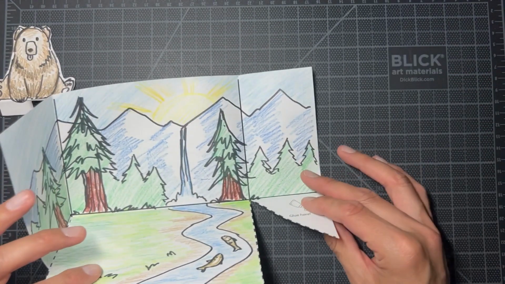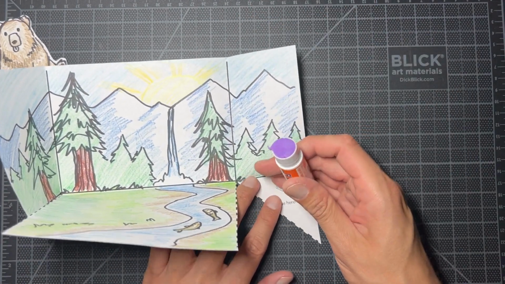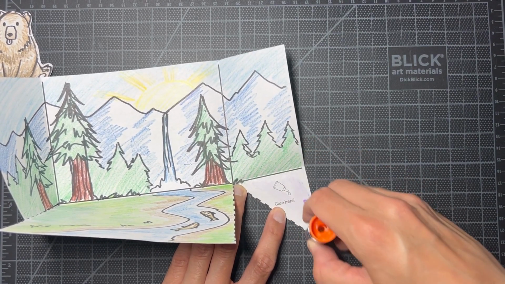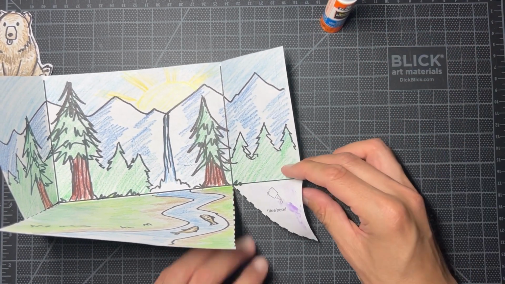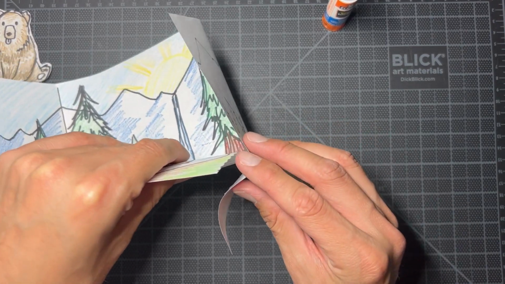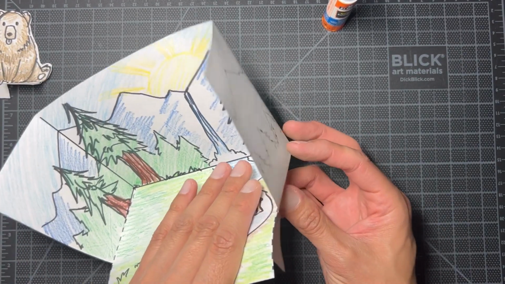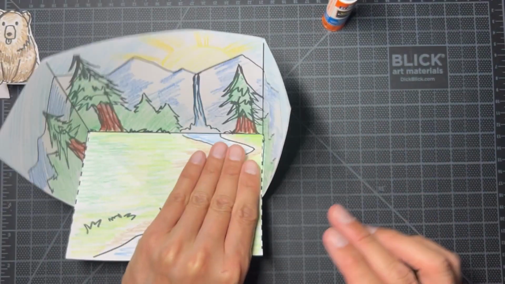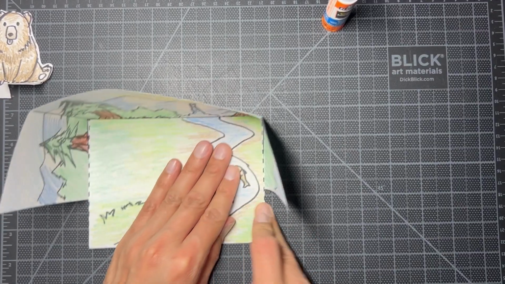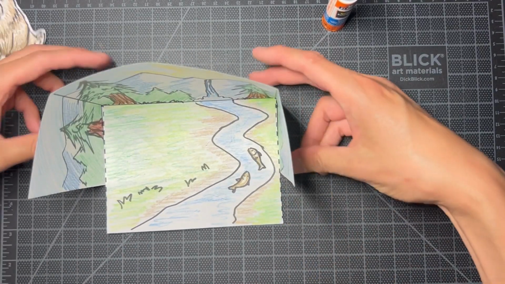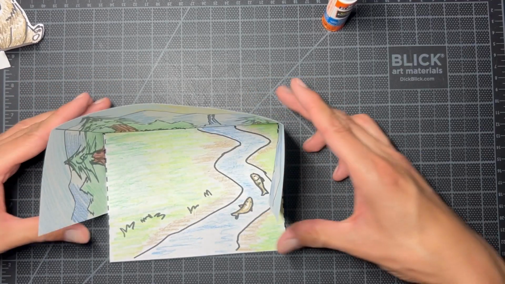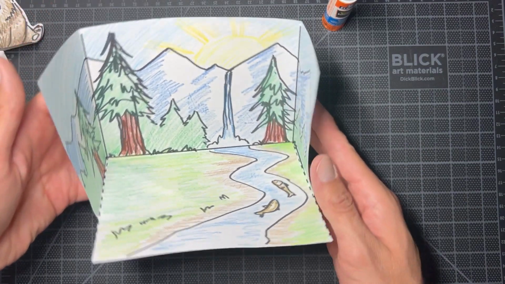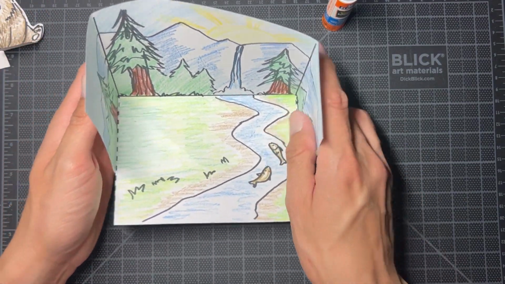This one is now next to be glued. I'm going to get my glue. Make sure that this also has plenty on there. And then you're going to fold this over and underneath it. Rub that triangle. And you might have to kind of crease and push your box in at this point. But that should give you now the stage, the environment for your animal to hang out in.